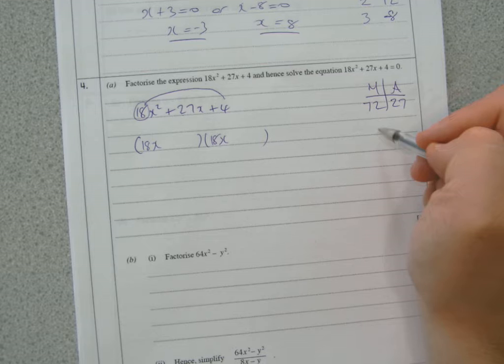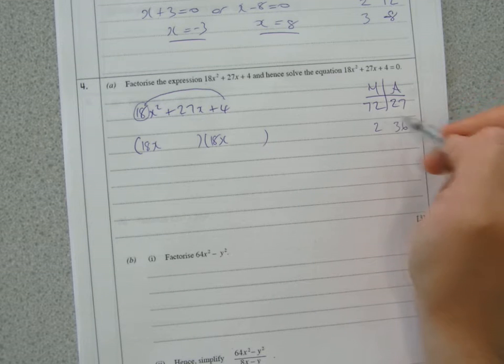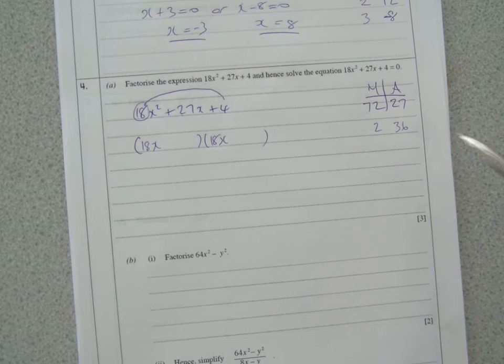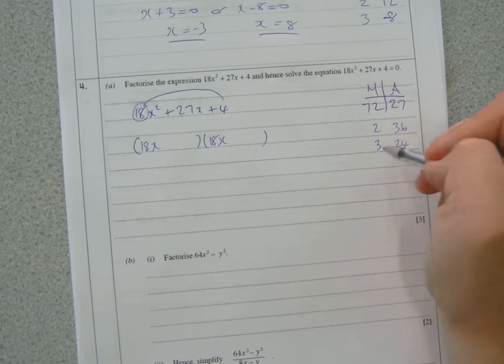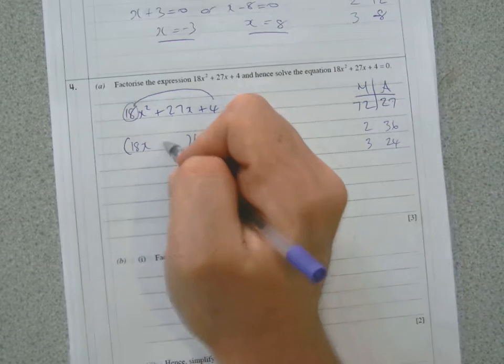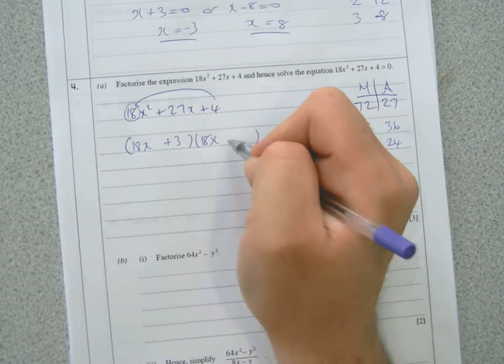Now, 1 times 72, I know that's no good though. 2 times 36 gives me 72, but I can't get 27 from there. 3 times 24. That works, won't it? That'll work, 3 times 24. And both of them positive will add up to give 27. So plus 3, plus 24.